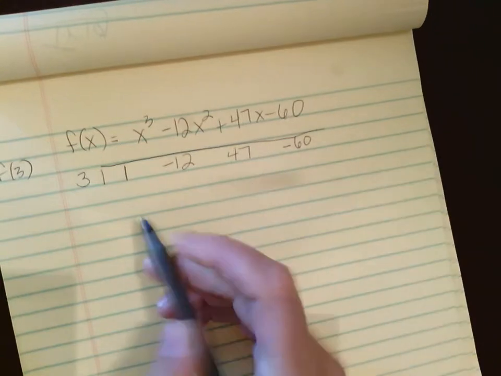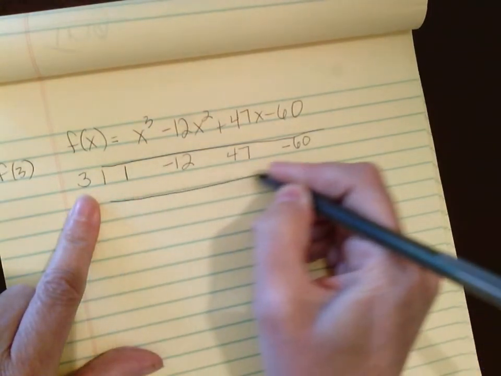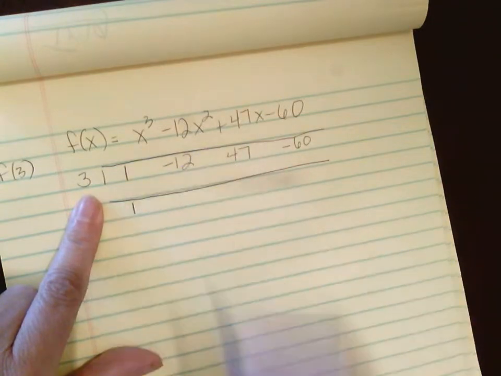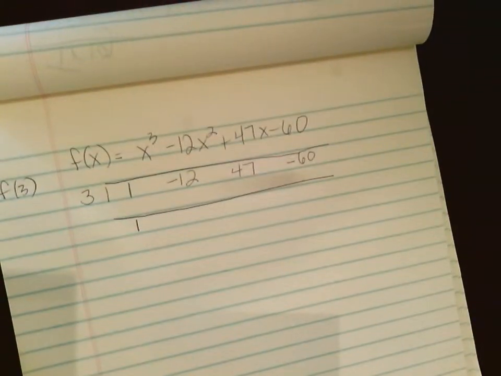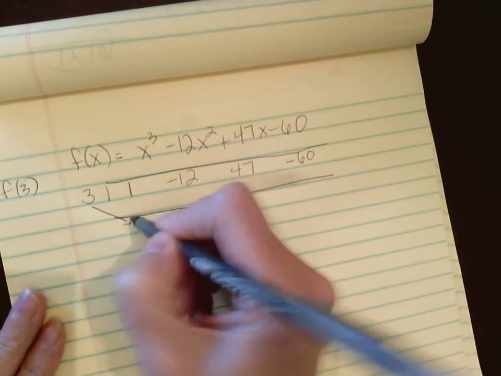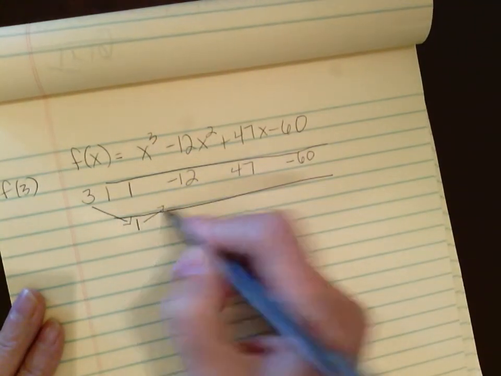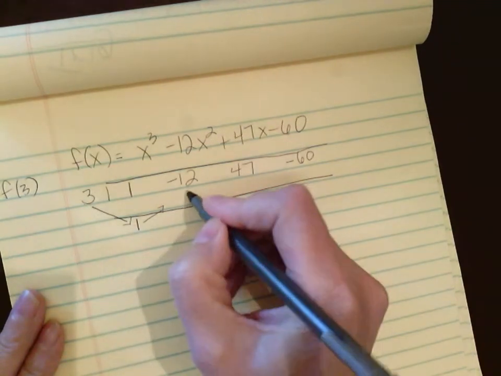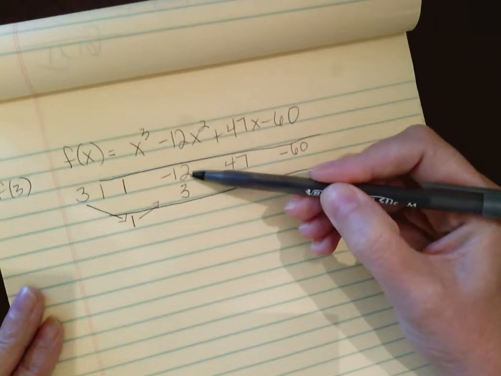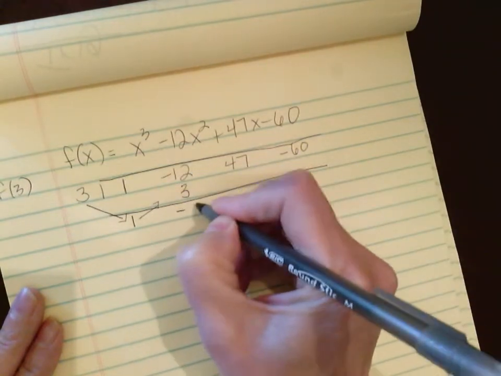Now the first step is to simply drop down this 1. Whatever this first number is, you drop it down. Then there's this system that we use. We multiply 3 times that 1 and put your answer there. So 3 times 1 is 3. Then add these straight down. So now we have negative 12 plus 3, which is negative 9.